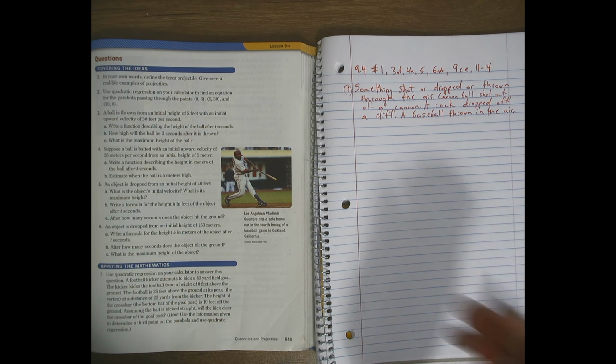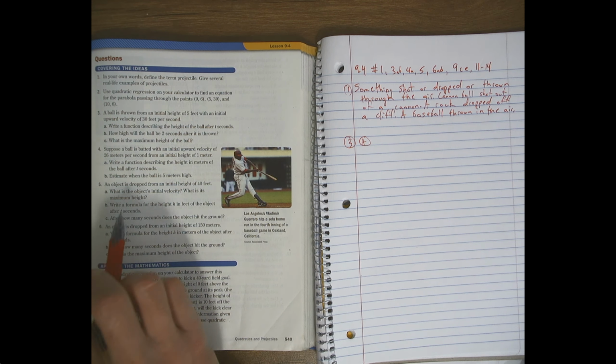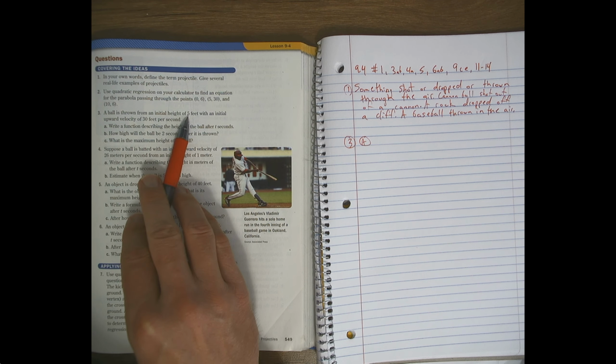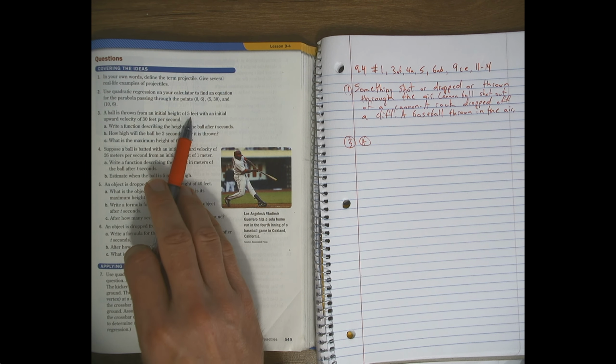So we are going to question number 3. We're going to do parts A and B. So we have a ball being thrown from an initial height of 5 feet. Now that's important because you might think, well, why do we have to say it's from 5 feet? It's the person standing on the ground, so wouldn't it be 0? But they're going to let go of that ball above the ground. So let's say they're about 5 feet tall, or maybe they're a little shorter than that, but their hand extends up. And so when they let go of the ball, it's exactly 5 feet above the ground. We need to include that there.